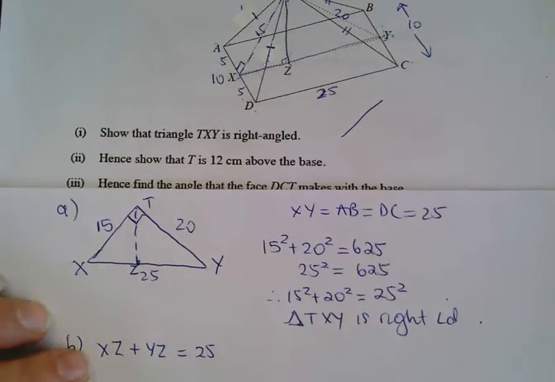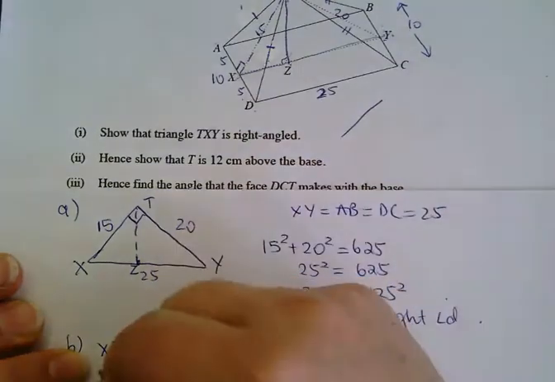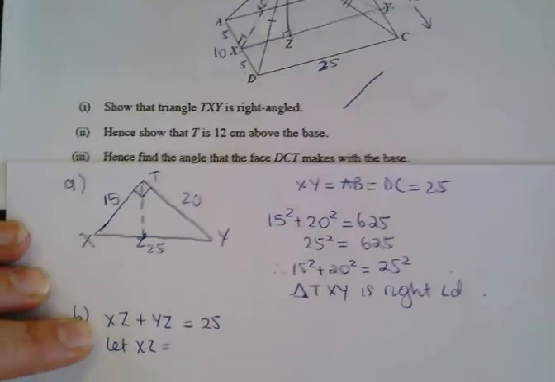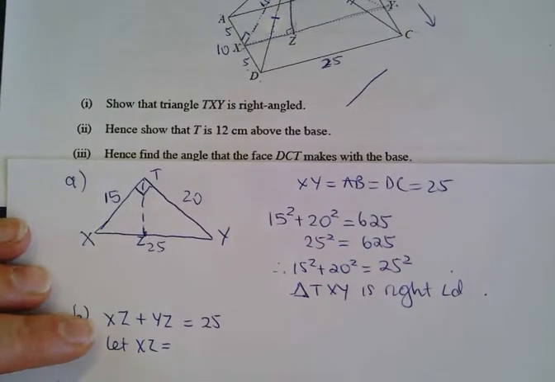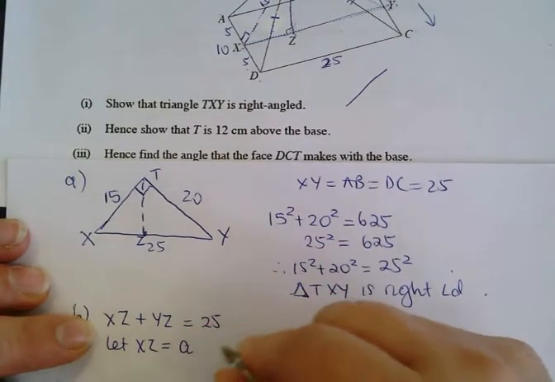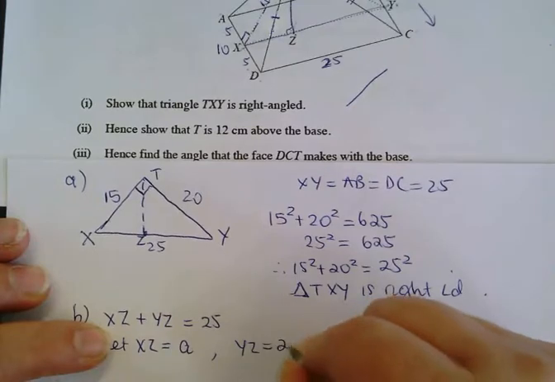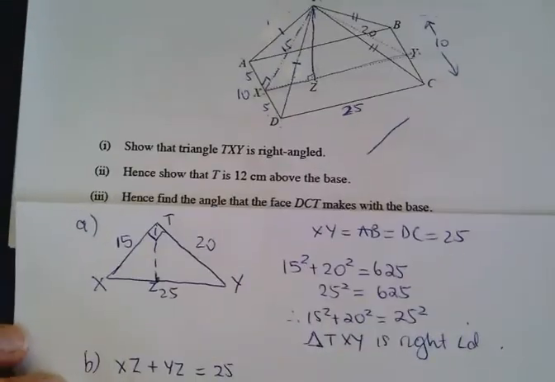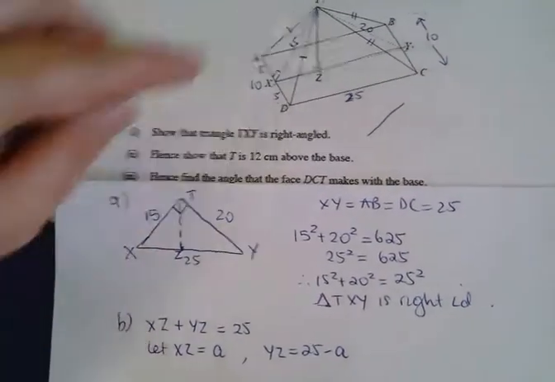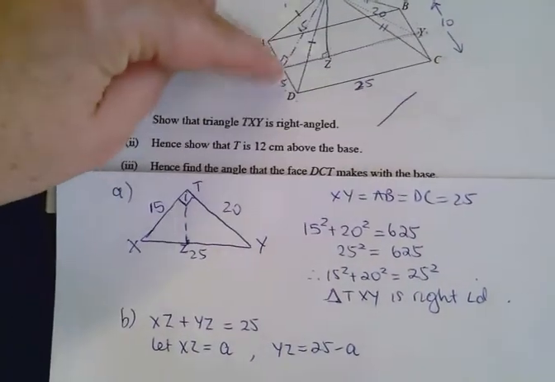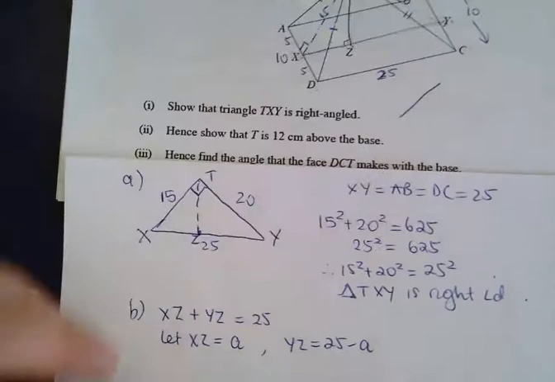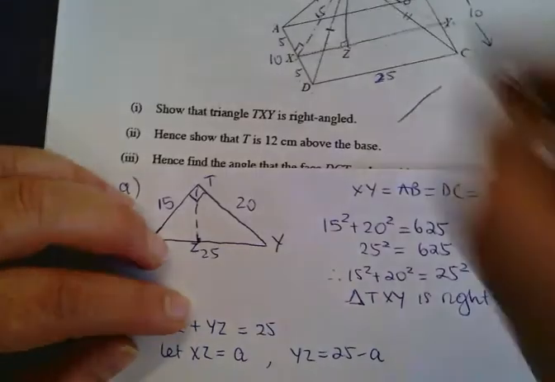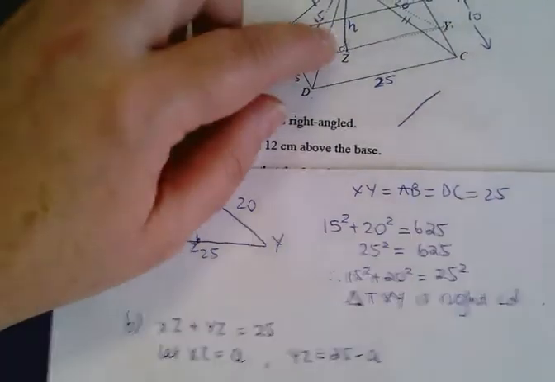So what I'm going to do, I'm going to let XZ be, whatever you want to call it, little a. So therefore YZ is 25 minus a. And I'm going to use Pythagoras' theorem in two triangles, in triangle TZX and TZY. Because I'm going to call this H for height, okay?